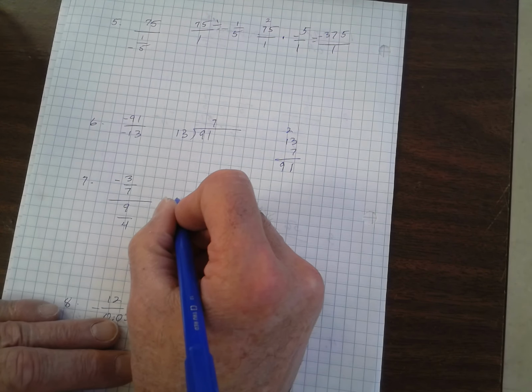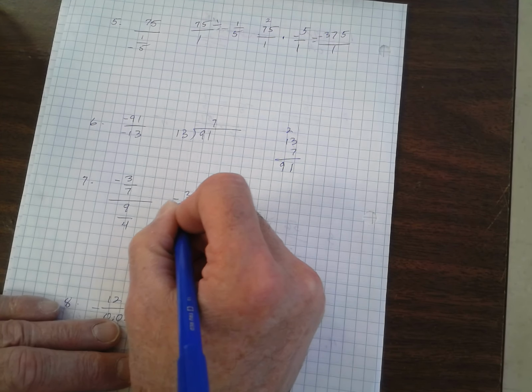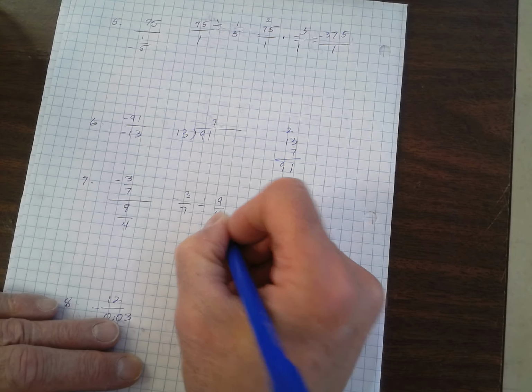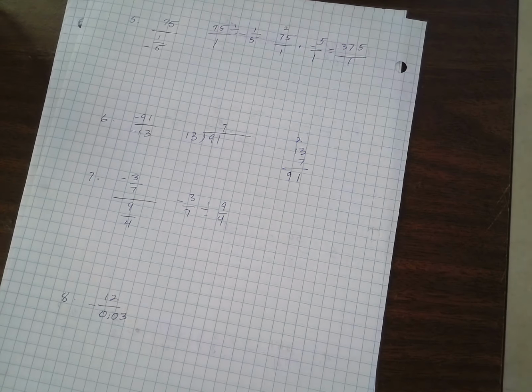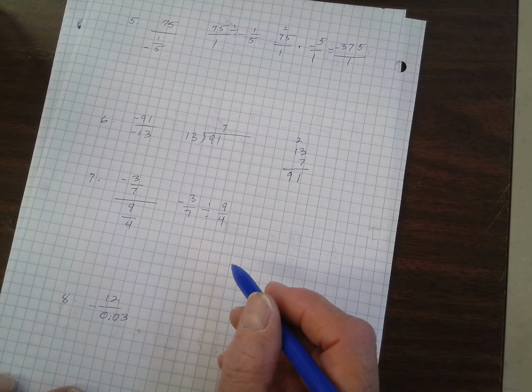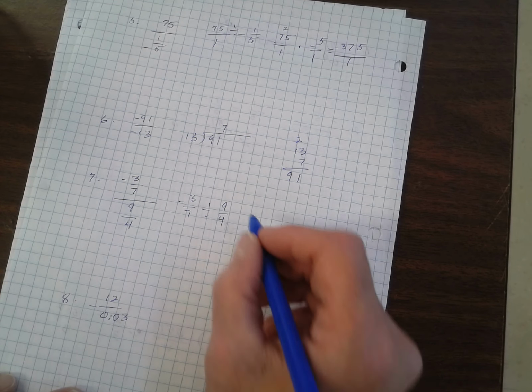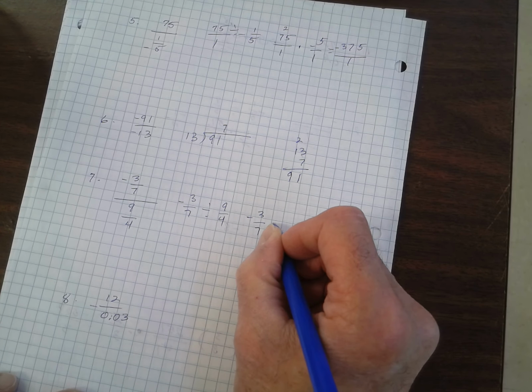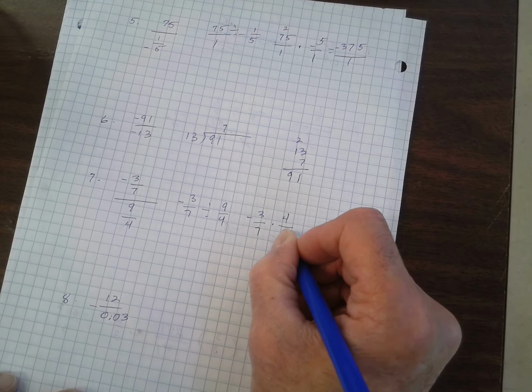Number 7. Negative 3 over 7 divided by 9 over 4. So I'm going to flip the divisor and turn it into a multiplication problem, times 4 over 9.